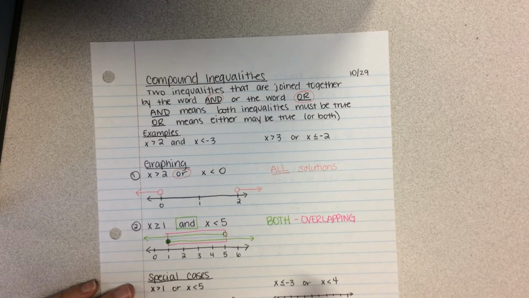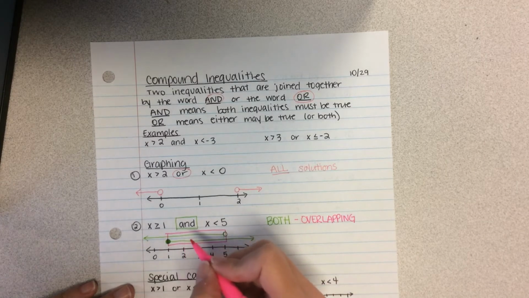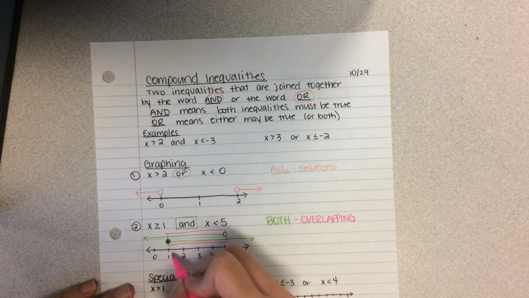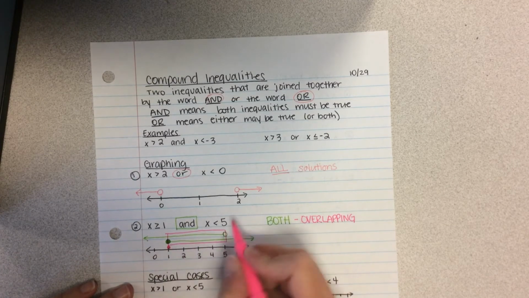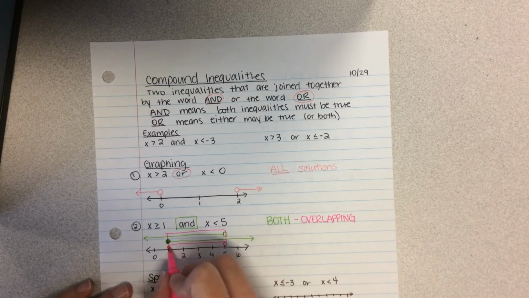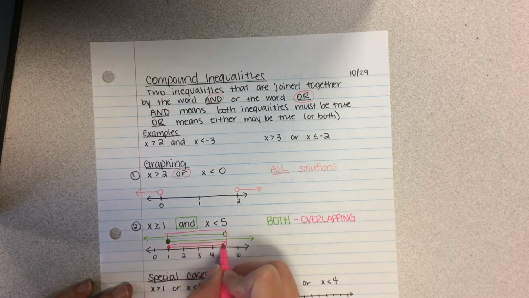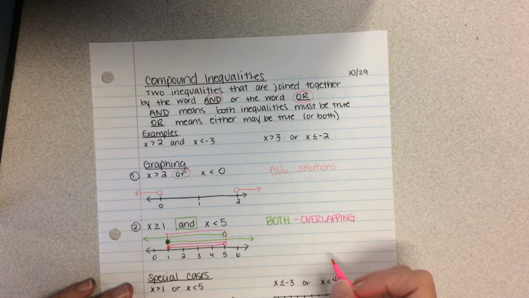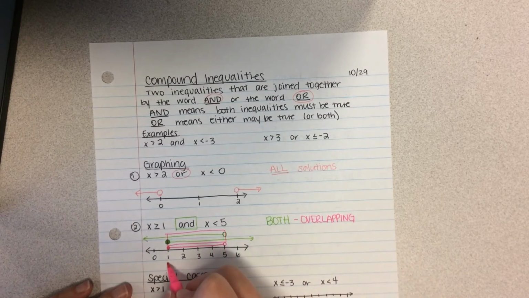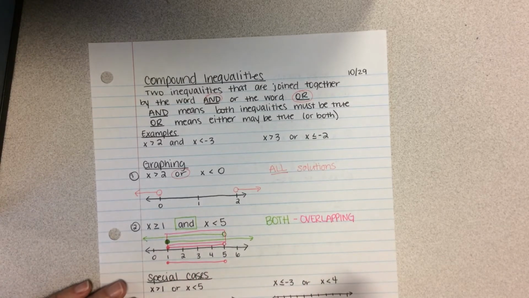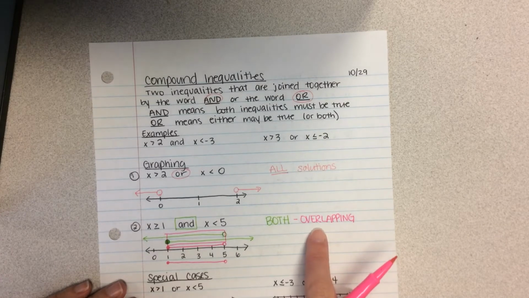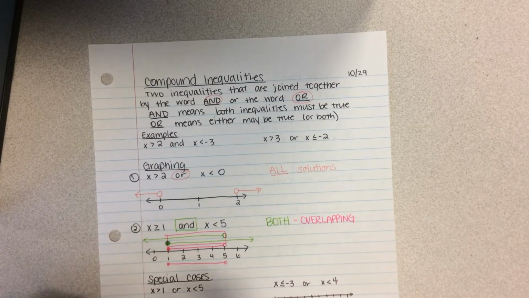So I have one more step here to graph my final solution. Now I'm going to actually write it down here underneath the box that I made. I have a solid point at 1. I have an open point at 5, and my line connects them in the middle because that's where they overlap. I'm going to write it down here too, just so that you can see it a little bit clearer, because I feel like there are a lot of lines there. That is my final solution, because that is where these two inequalities overlap. That's where they're both true at the same time.